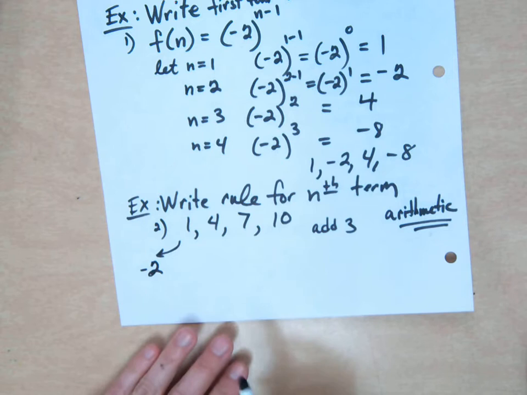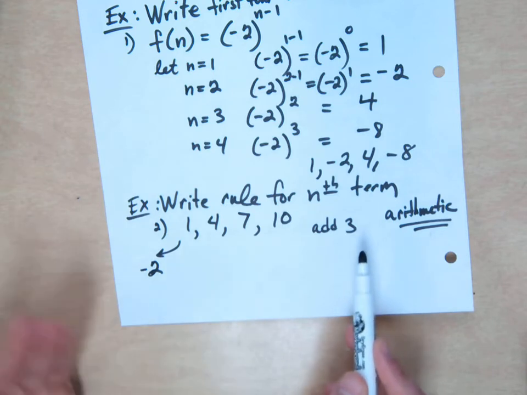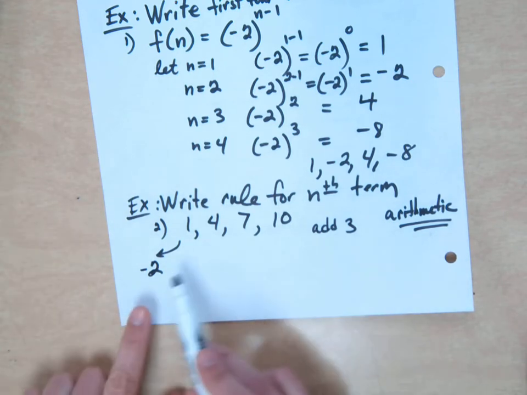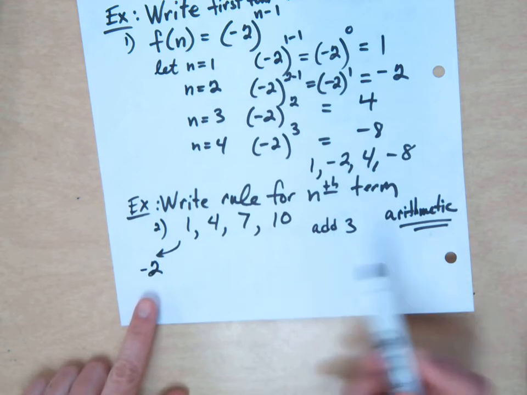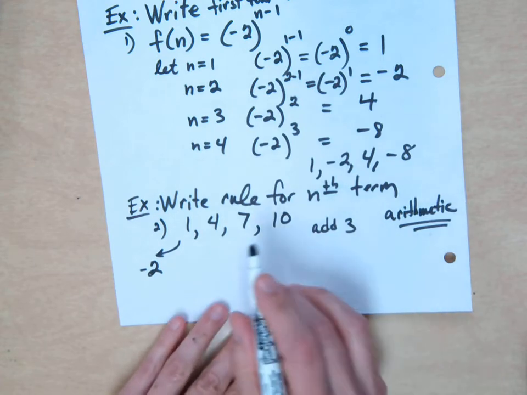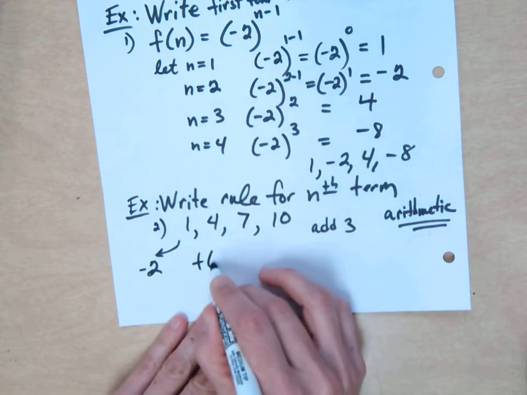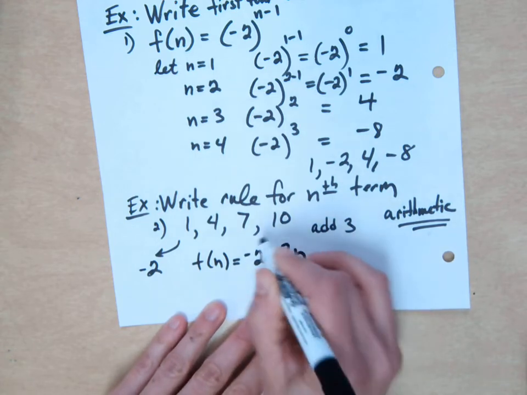So when you write your rule, the easiest way to do it is to use -2 as your starting place, and then you just add 3n. And that's the formula. You take the 0th term, and then you add whatever you're adding, like 3; you add multiples of 3. The final answer is t sub n equals -2 plus 3n. Done.